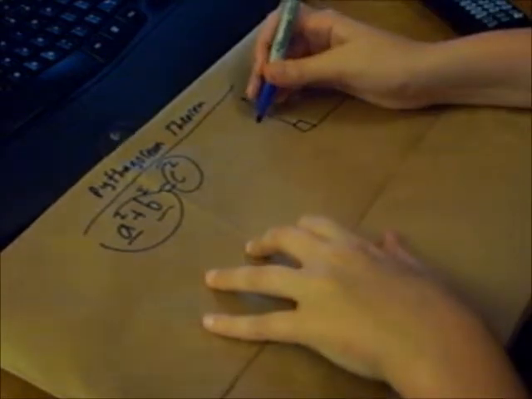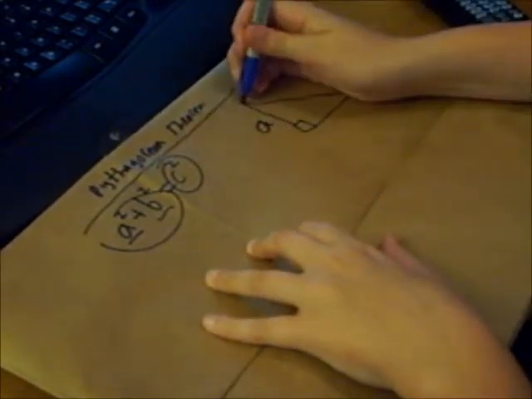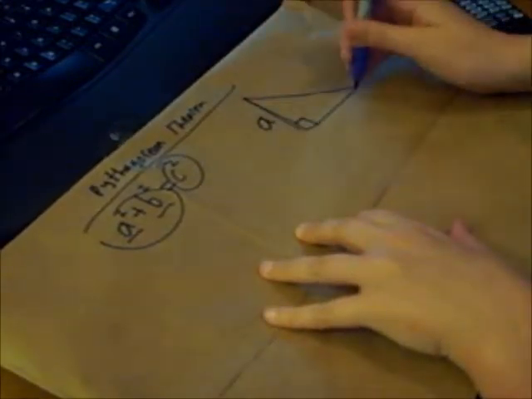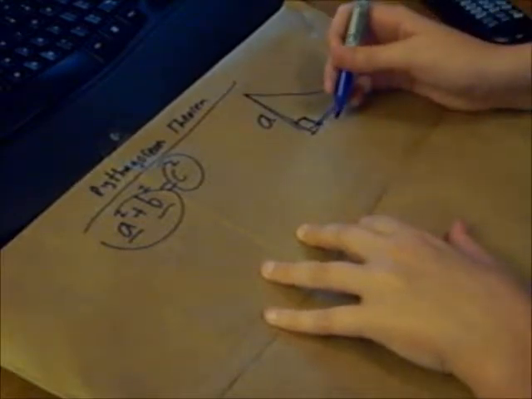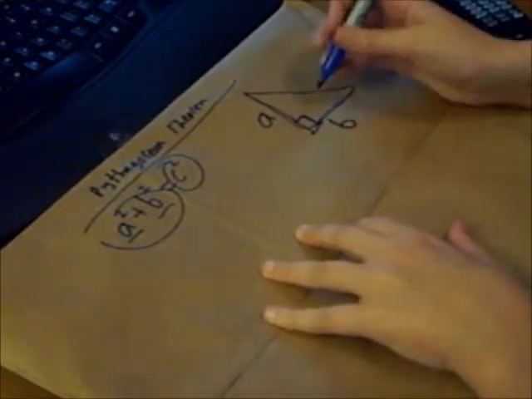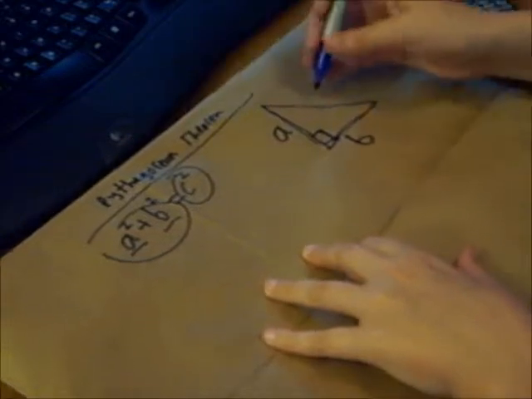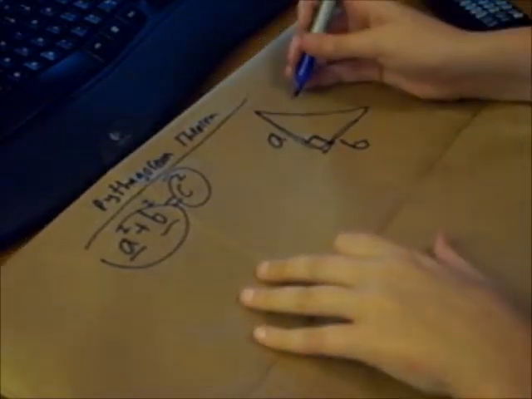So this is A, this side of the right triangle, which is known as a leg. The legs are the two lengths that create the right angle. B would be this length, right here. And then you've got this one, which is the hypotenuse, the longest side in a right triangle. We call that C. So basically this is how you can find the length of the hypotenuse given the two legs. This is how it works.